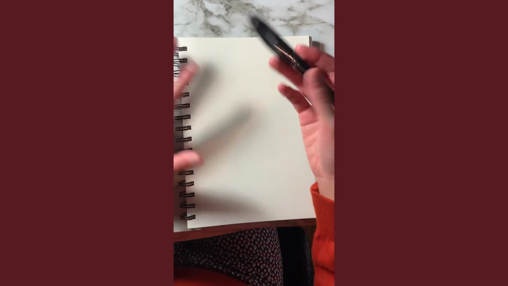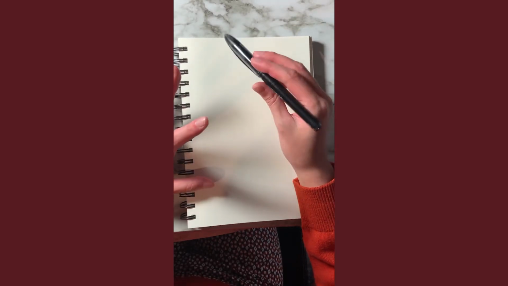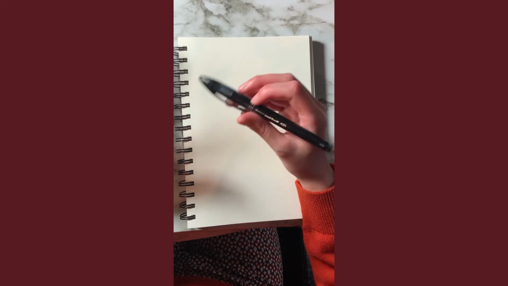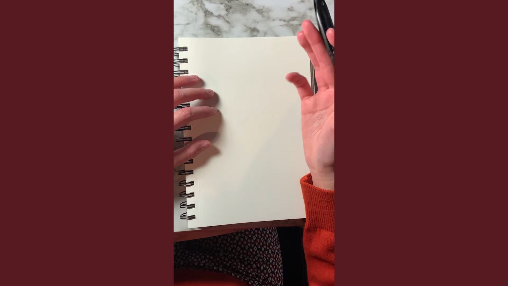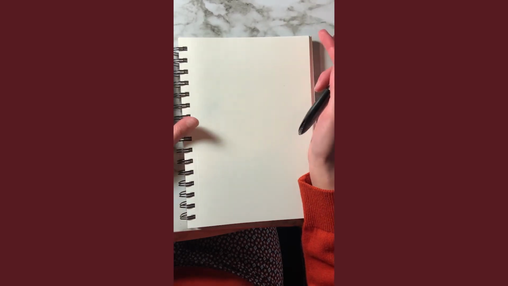I want to really make that vintage feel of those large swooshes, and make things look a little more elegant with the vintage feel. So we're just going to see how this goes.